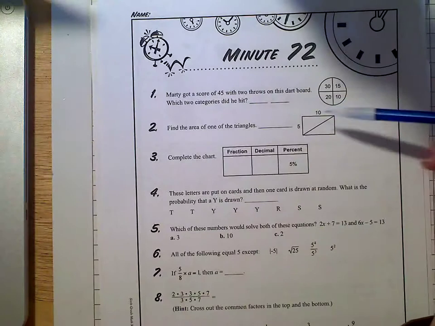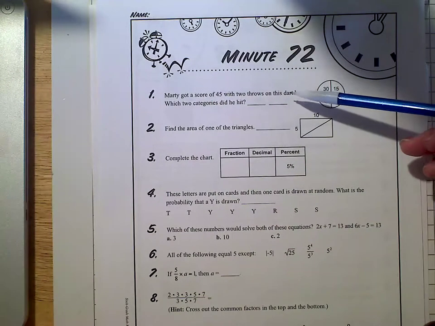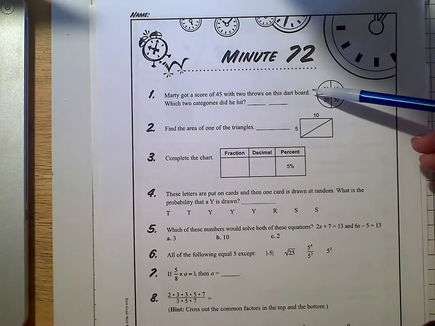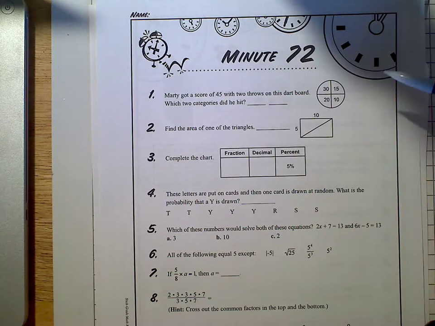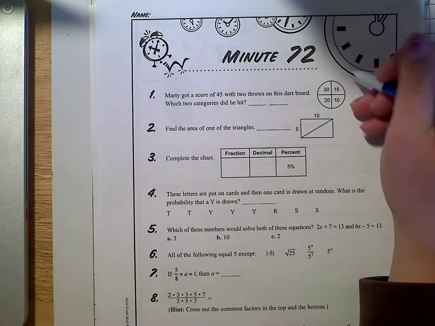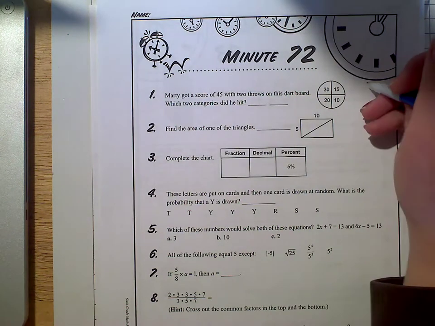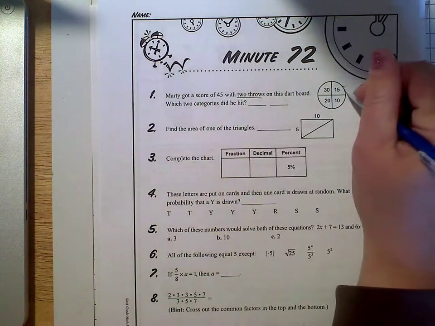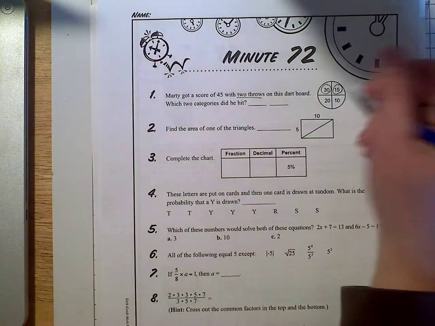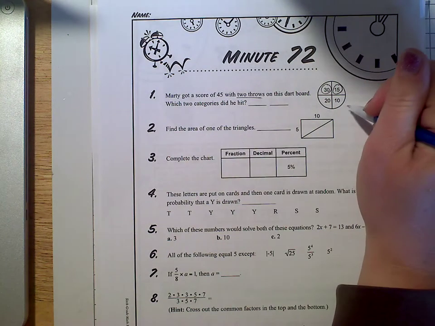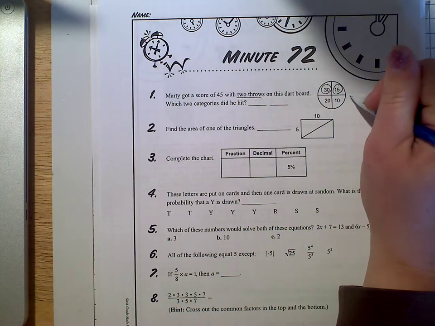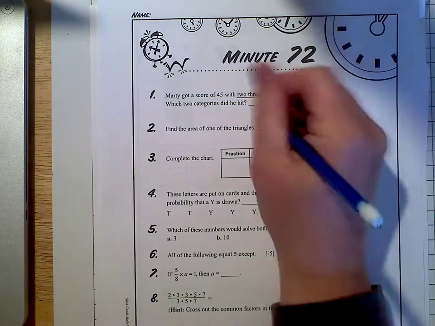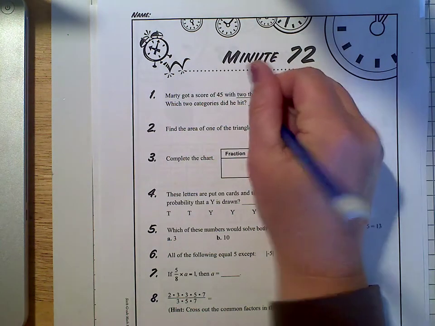Number 1. Marty got a score of 45 with 2 throws on a dartboard. Which 2 categories did he hit? So he has a total of 45. So it needs to be in 2 throws, 45. So 30 and 15 is 45. You don't really have another combination with 2 throws. So 30 and 15.